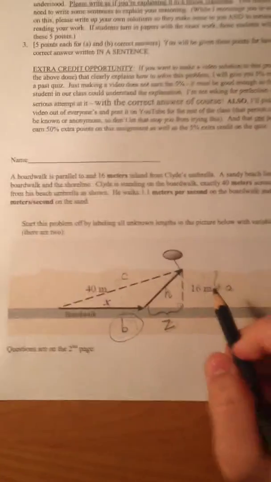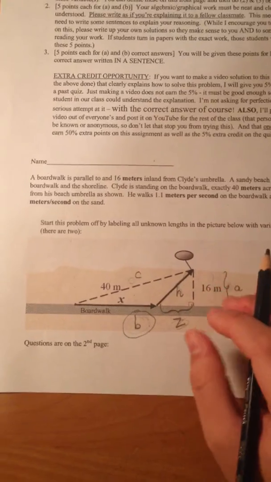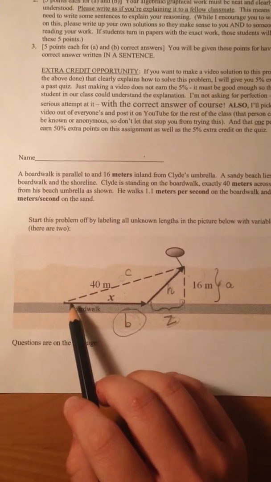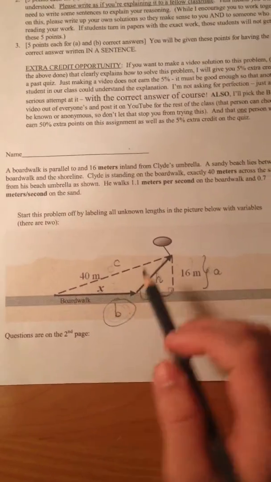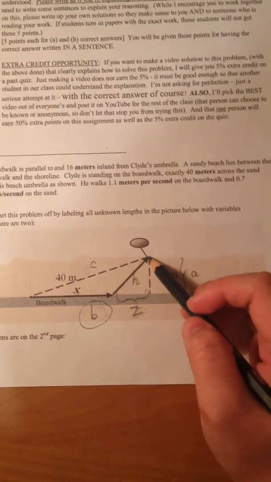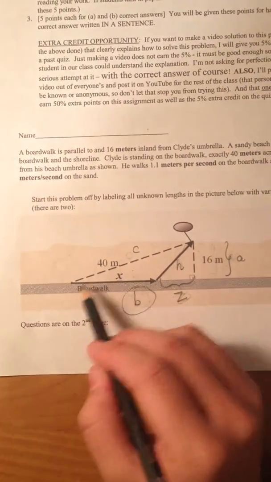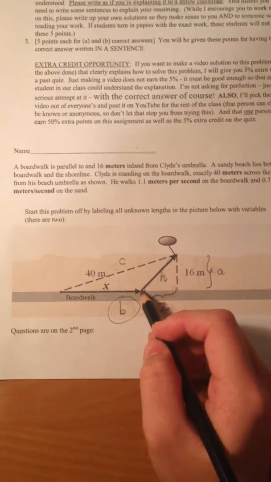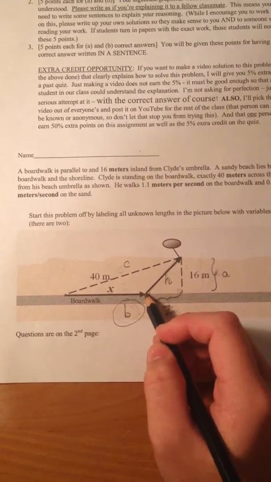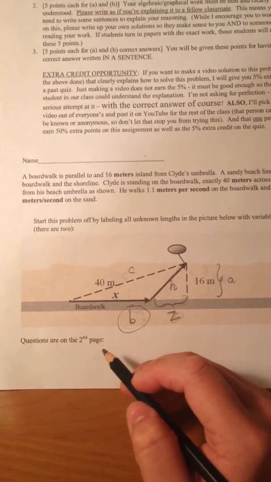Okay, so back to our original question, which is to find the total time needed. We need to find the time when Clyde walked on the boardwalk, and the time he spent walking on sand to his umbrella. So I call the time he walked on the boardwalk, from here to here, T1, and we have the formula: time equals distance divided by speed.